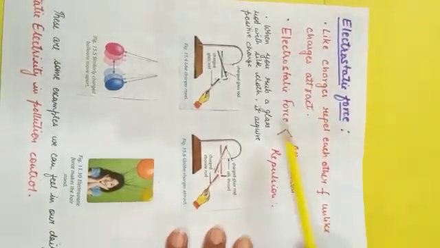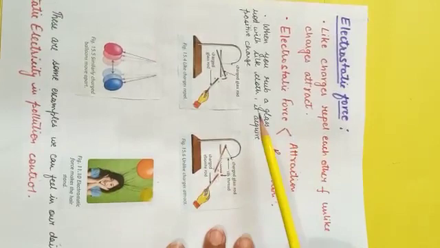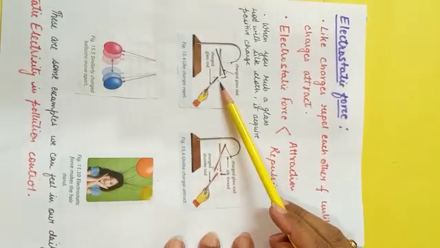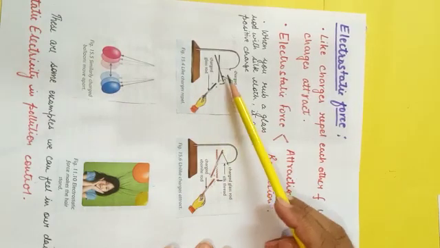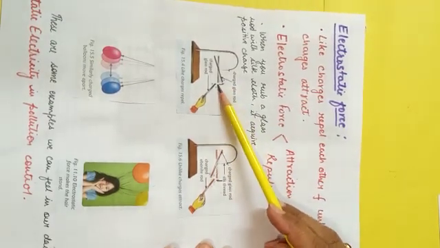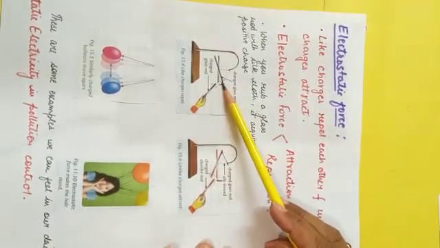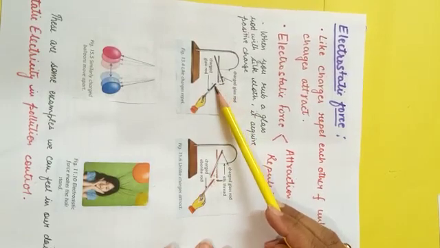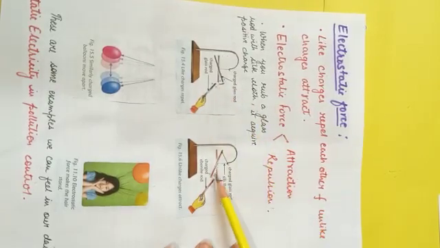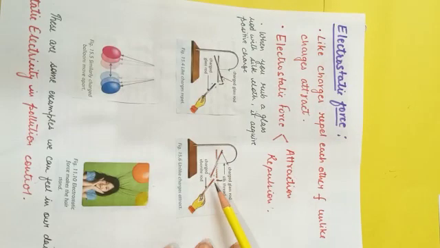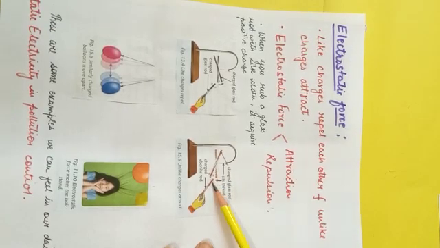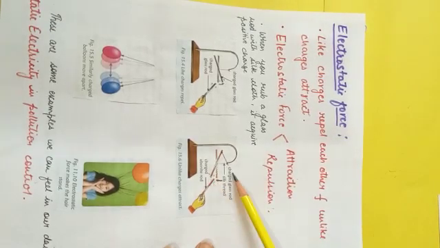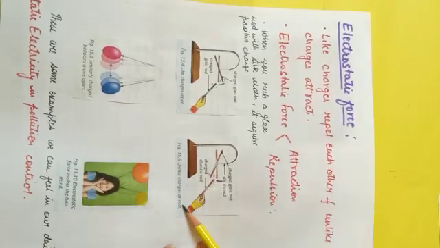To show this, we have an experiment. We can take two glass rods and rub them with a silk cloth. Both of them will acquire a positive charge. Now hang one glass rod and bring the other near it. Both of them will repel each other. This shows that like charges repel each other. Leave the glass rod hanging and bring a charged ebonite rod near it. Now the ebonite rod is negatively charged. The glass rod will be attracted towards the ebonite rod. This shows that unlike charges attract each other.